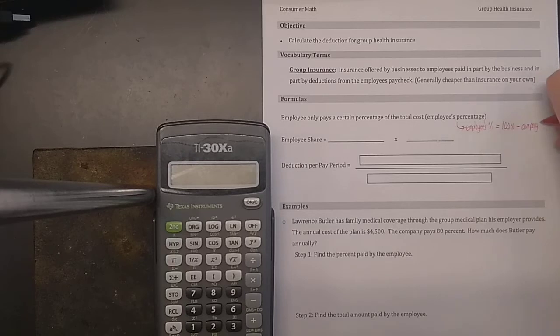In other words, let's say that the company pays 50% of the insurance costs. 100 minus 50 is 50. That means the employee pays 50%. Okay? If the company pays 80%, or let's say the company pays 85%, 100 minus 85 is 15. The employee pays 15% of the cost.